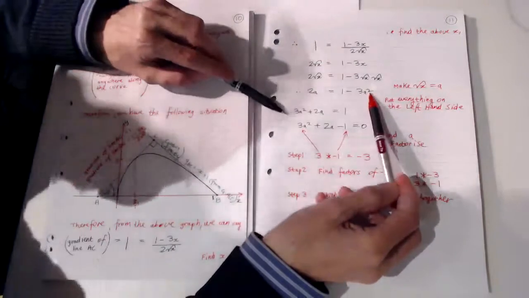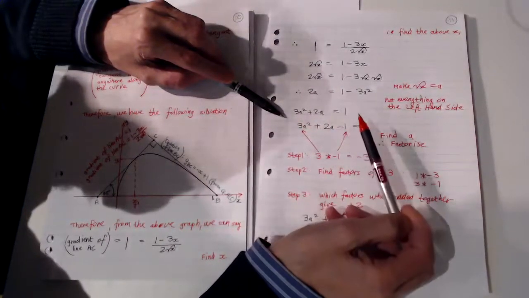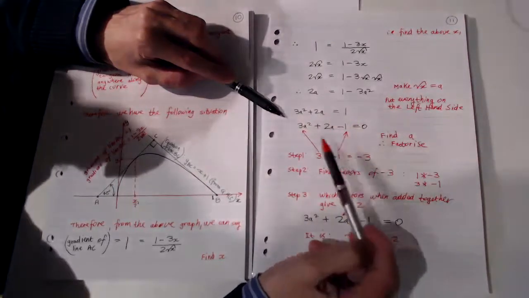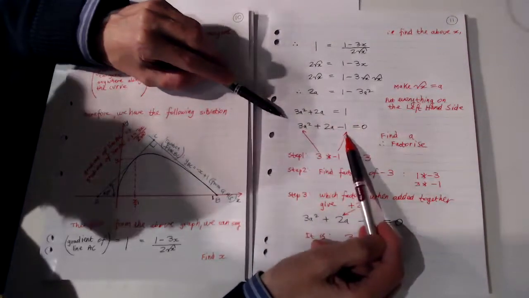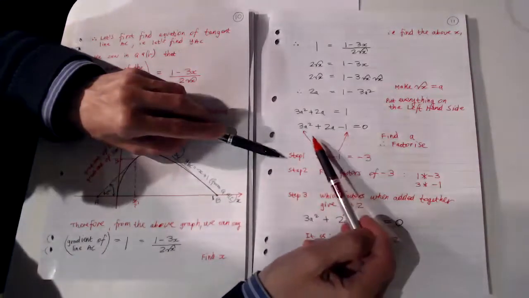Now we put everything on the left-hand side, and you end up with 3a squared plus 2a equals 1. Now, factorize that, all right? You factorize that. One way of factorizing that is to say the following.